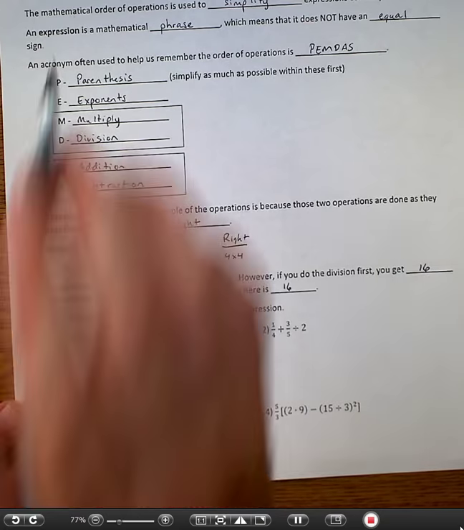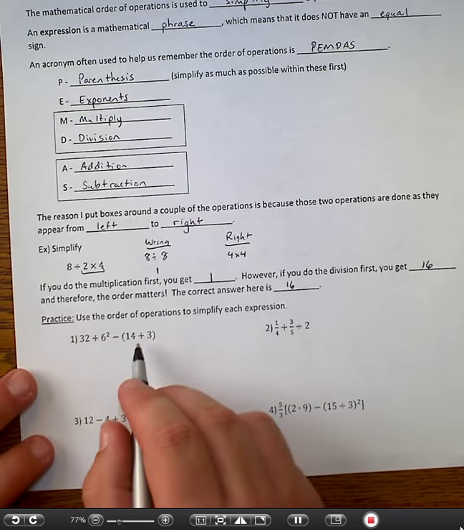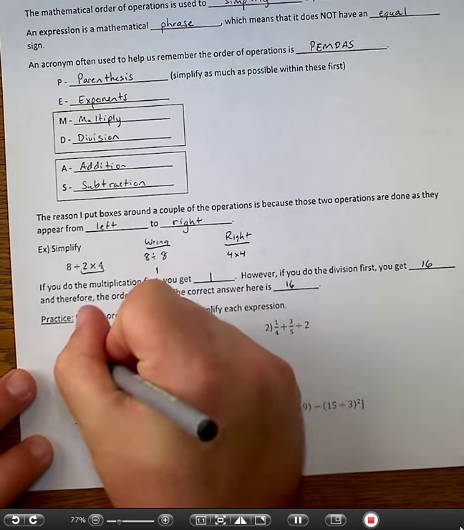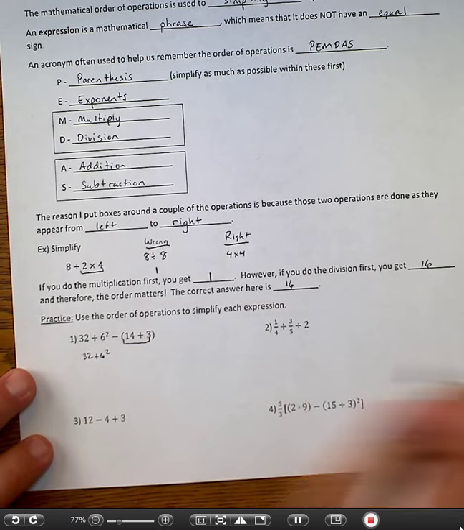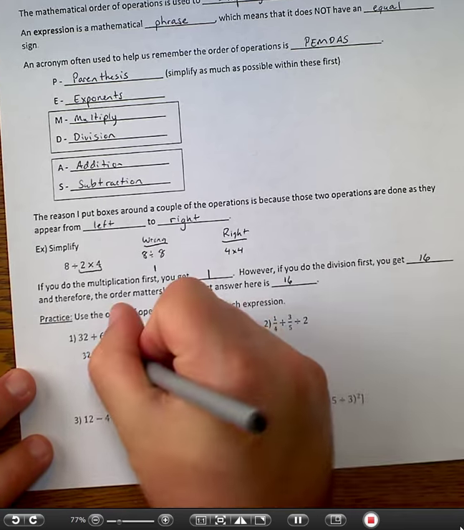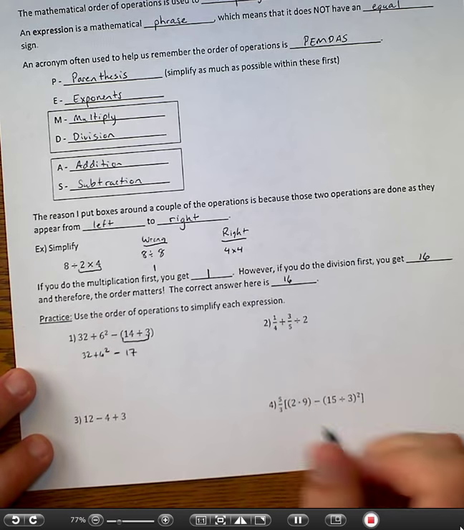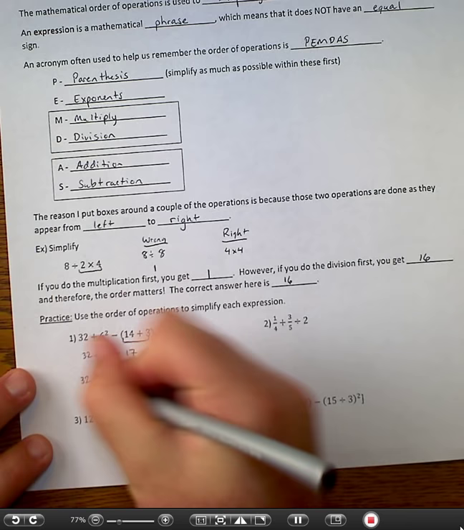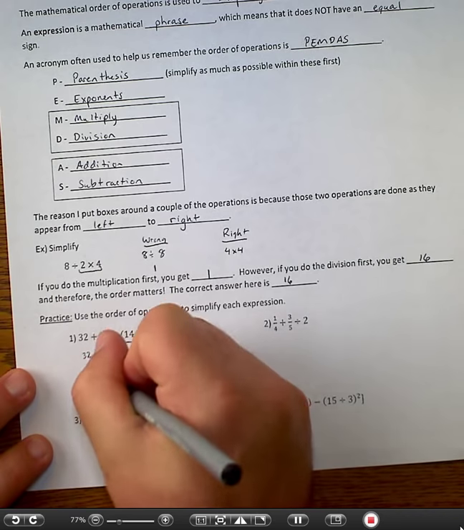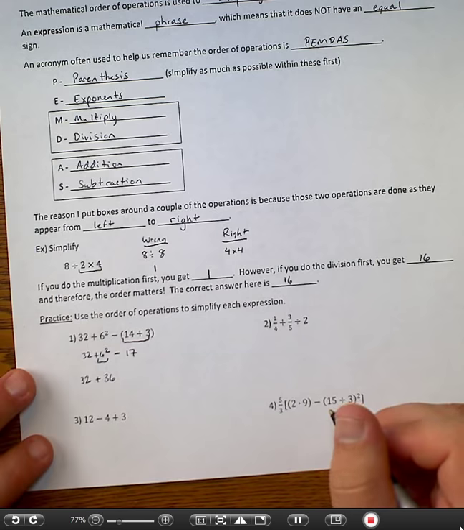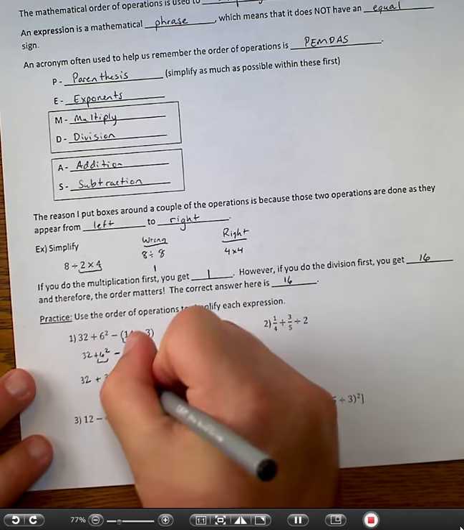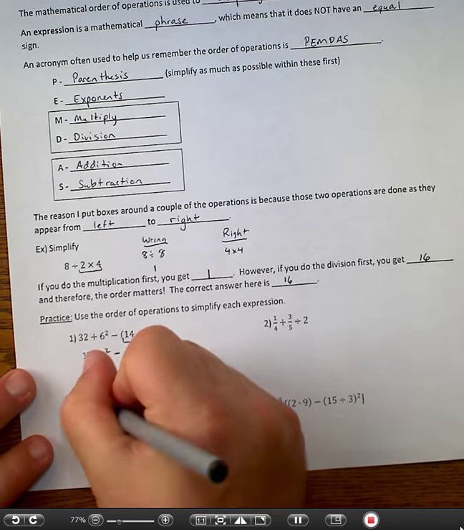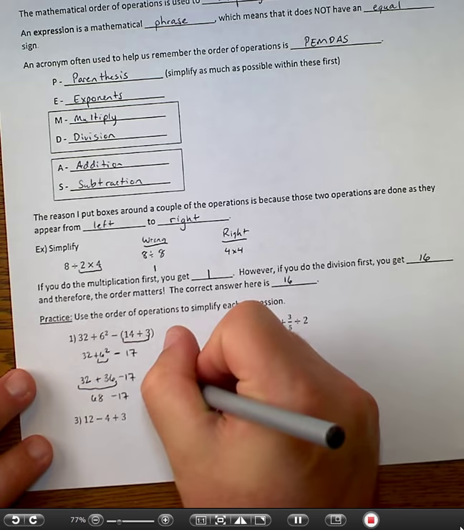Okay. So, practice. We're going to use the order of operations to simplify each expression, which is learning target number 1. I see parentheses here. Can I simplify anything in there? I can: 14 plus 3. Notice I'm just rewriting the rest because I'm not doing anything with it yet. Minus 14 plus 3 is 17. Now exponents are next. 6 squared means 6 times 6. Now addition: 32 plus 36 would be 68, minus 17. 68 minus 17 is 51.